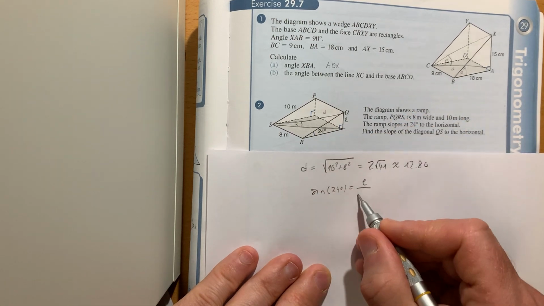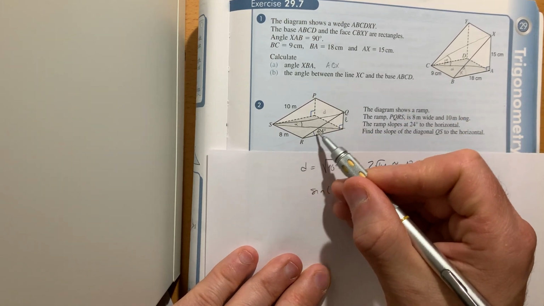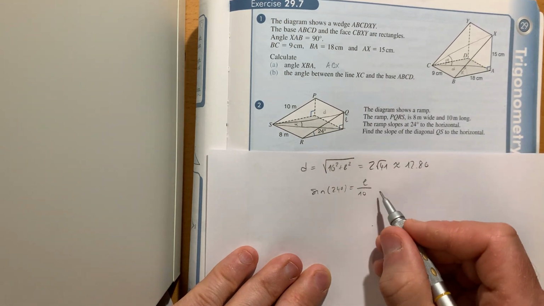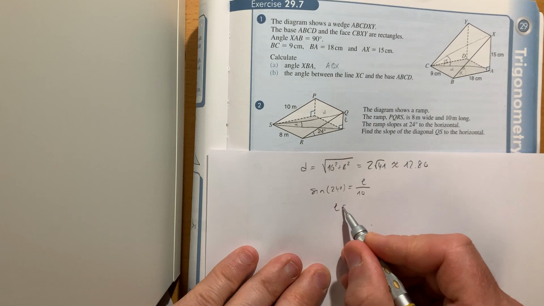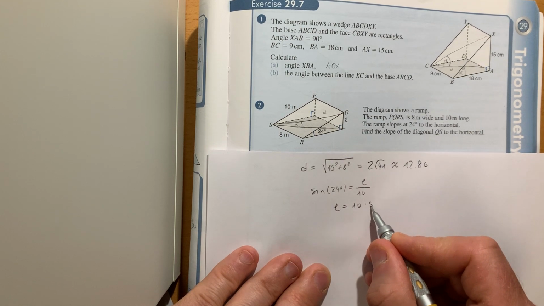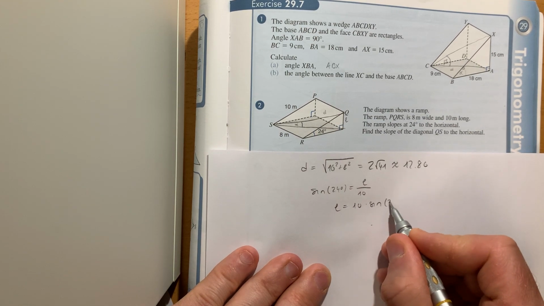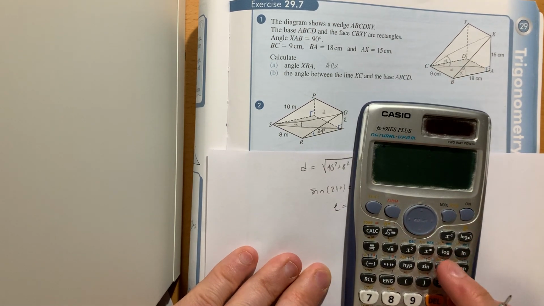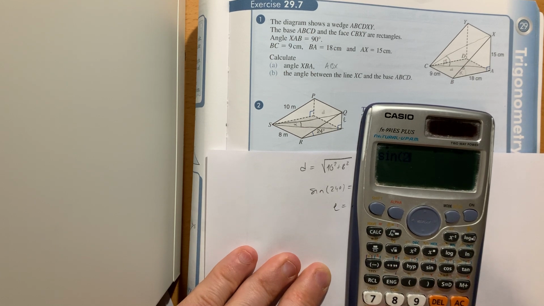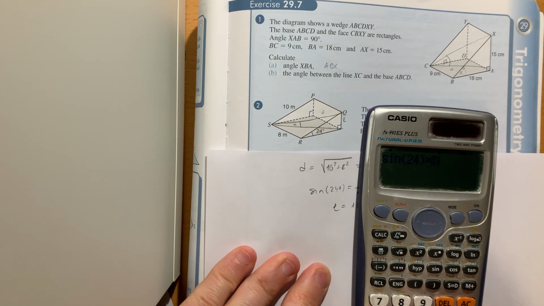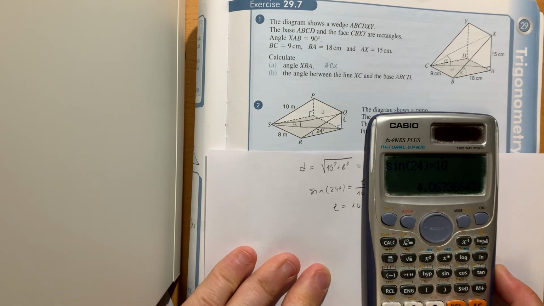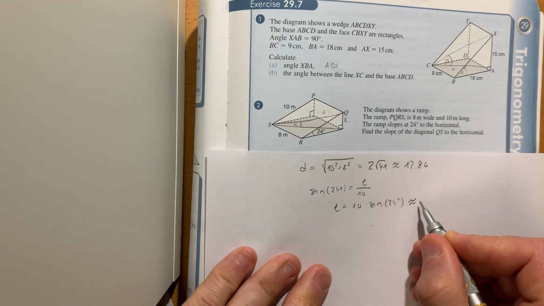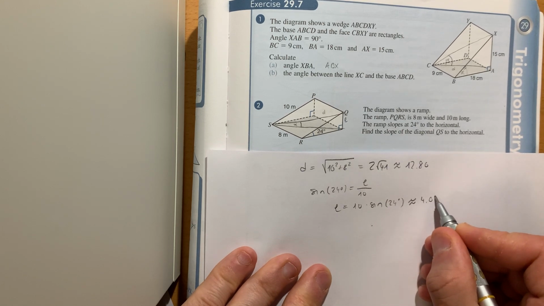RQ, that's 10 meters. So this is 10 meters, and this is L, what we want. So it's easy to work out. L is 10 times sine of 24 degrees. Let's type this in. Sine 24 degrees times 10. Well, that's 4.07.